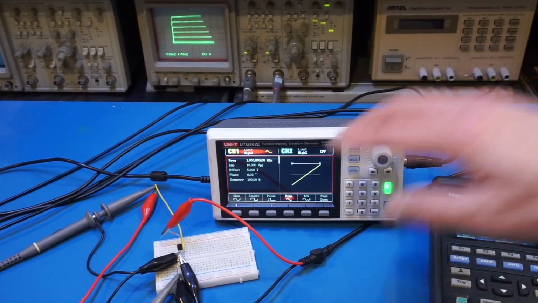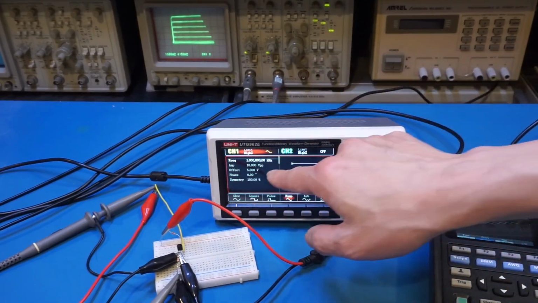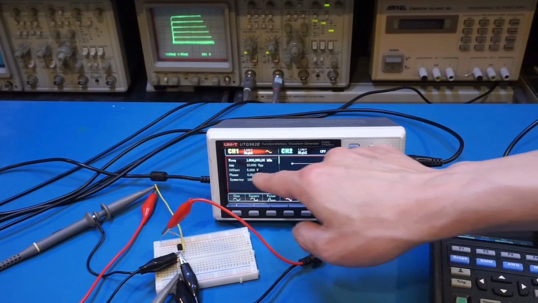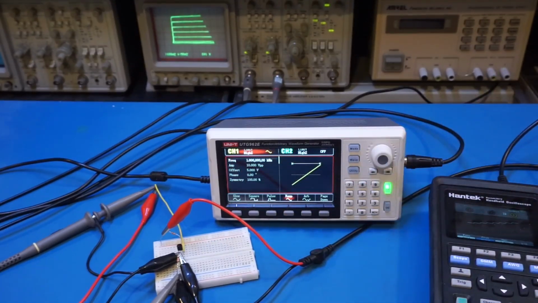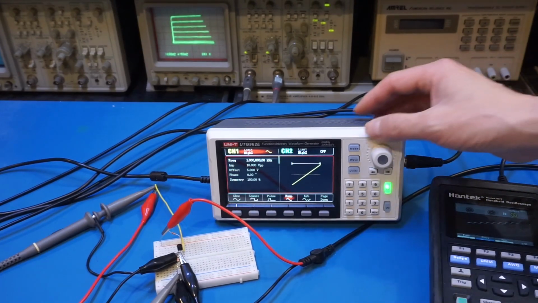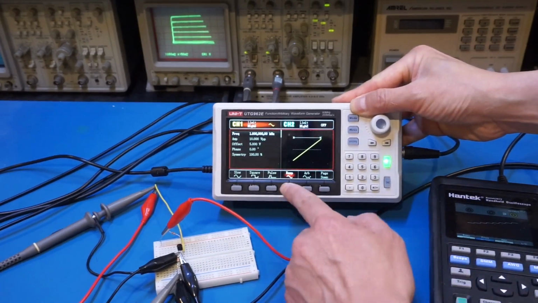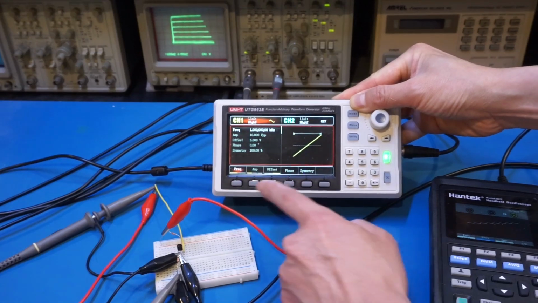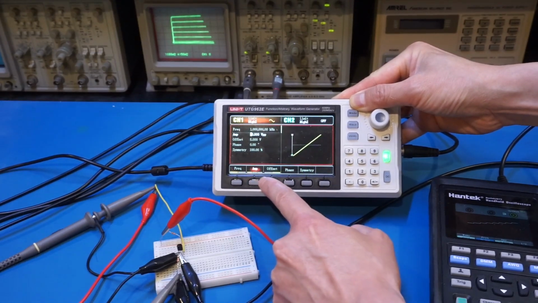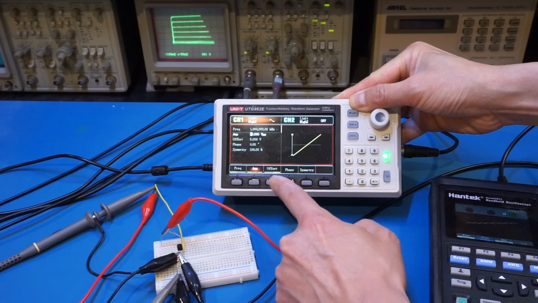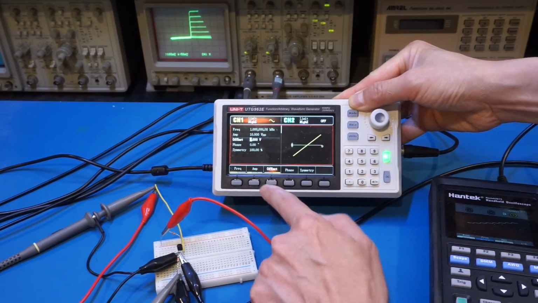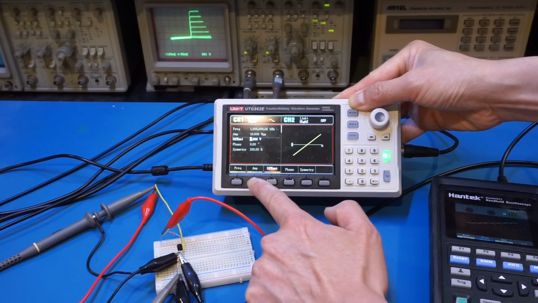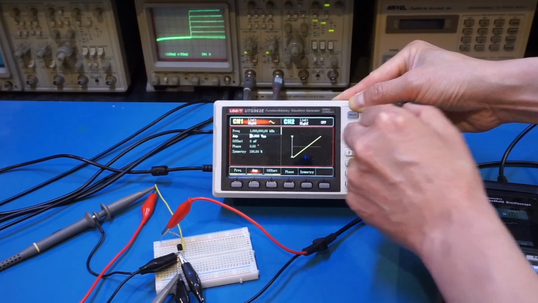And in this case, when we're generating a single-ended output from 0 volts to 10 volts, we have to set an offset of 5 volts. So the overall amplitude is only 10 volts. But if we're choosing a symmetric output, for example, let's do the amplitude. If we do an offset of 0 volts, we can actually generate an amplitude of 20 volts.